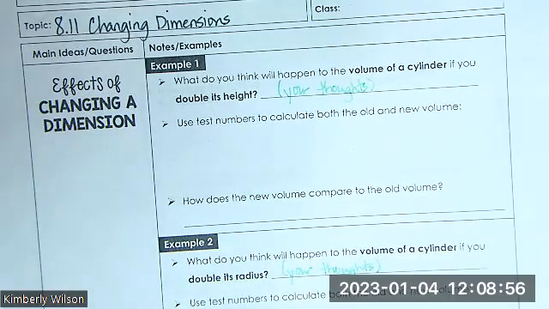Hello, guys. Okay, so we're going to start off. This is 811, and we're talking about the changing dimensions, the effects of changing dimensions on figures.